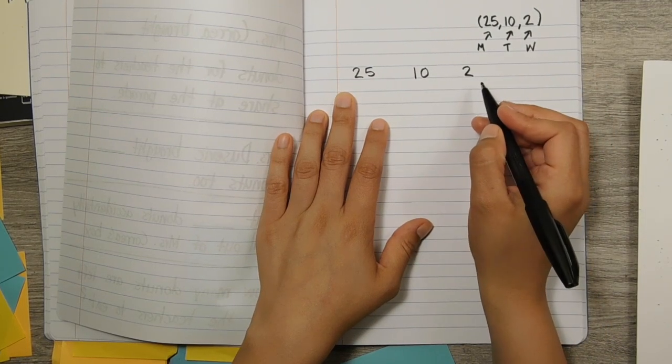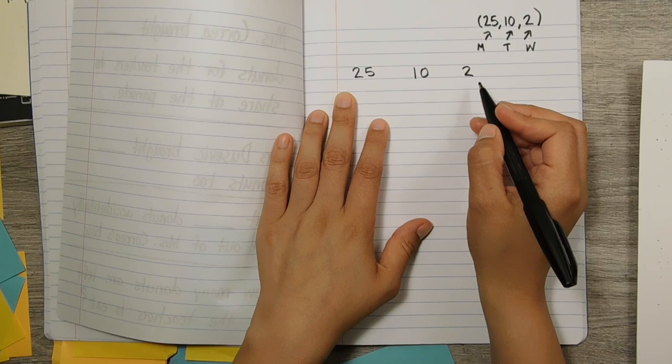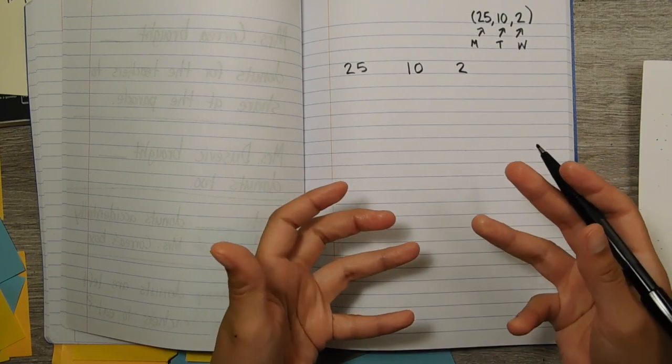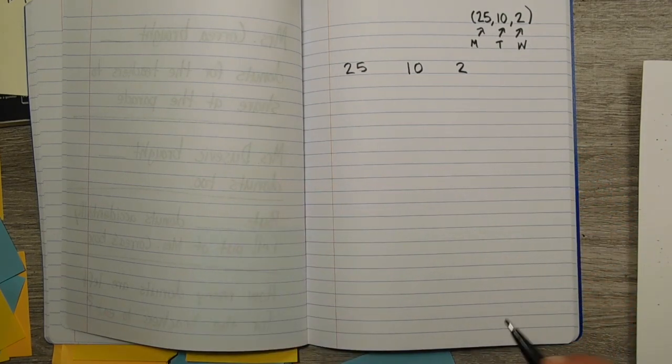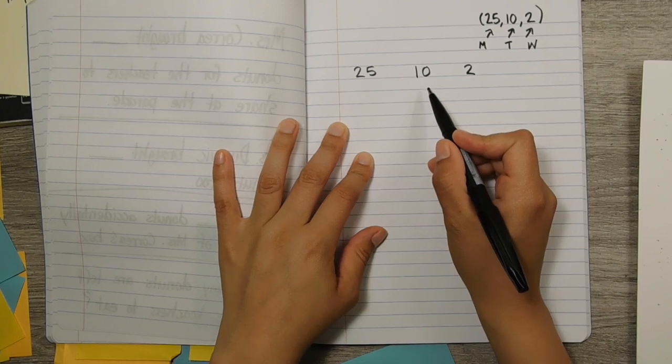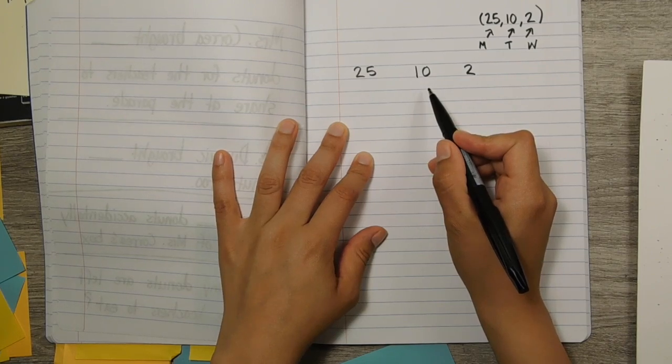10 and 2 are friendly numbers, but there's nothing that I can do with the numbers in terms of putting them together to make another friendly number. But one thing I do notice about this 10 is that it reminds me of something that I'm an expert in.